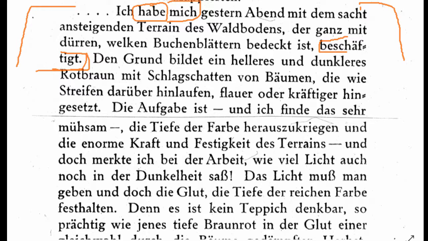And then mit takes what case here? Dative. And here's a word without an ending, so it's an adverb with a softly or gently rising or growing terrain of the. What case is this? Des Waldbodens? Genitive. Yeah, and notice that with masculine and neuter nouns, you always had an S there as a telltale signpost of the genitive. You could say the Boden means the ground or the earth, but in this case maybe the forest floor might be a good translation of that.